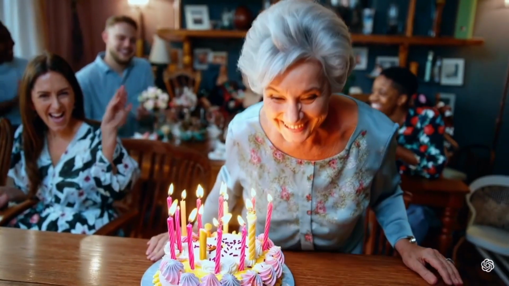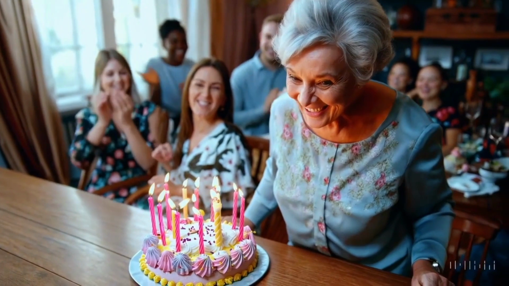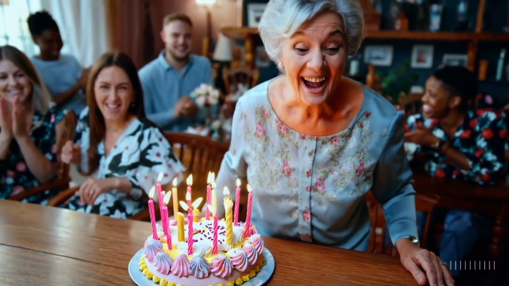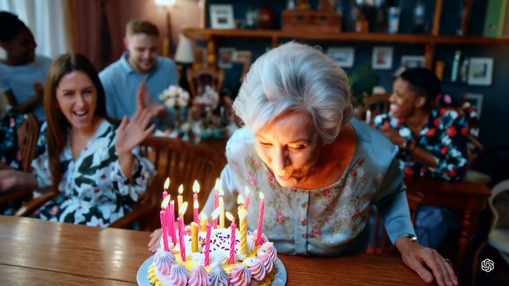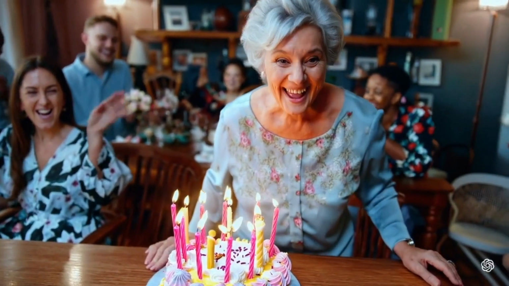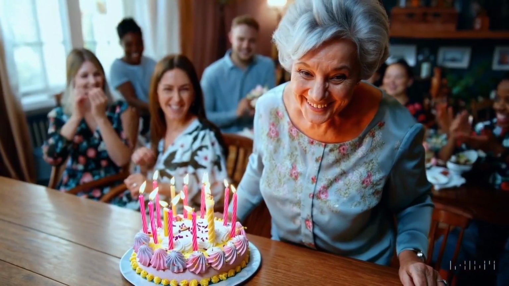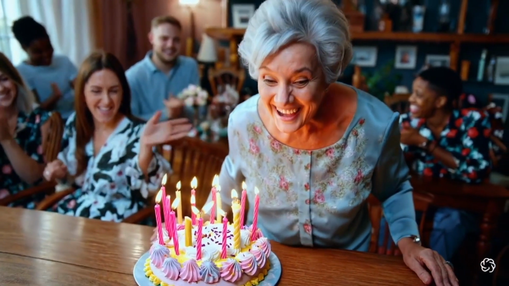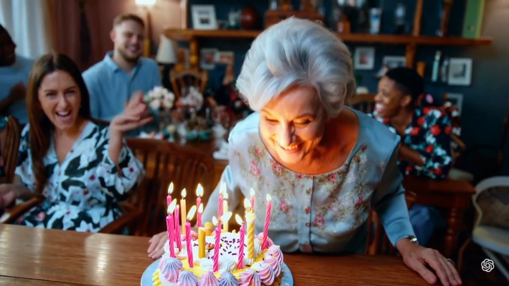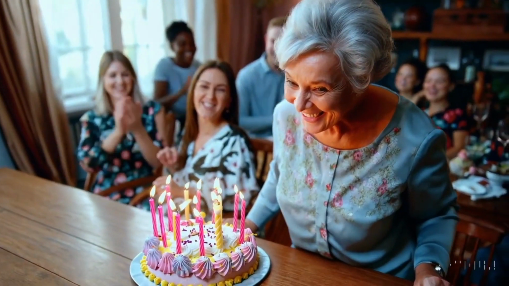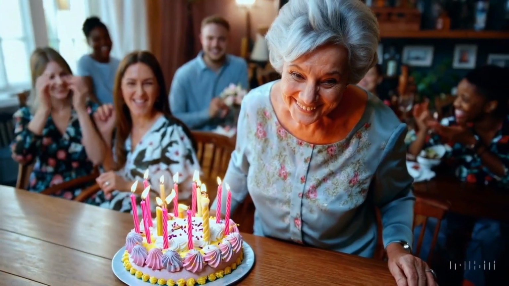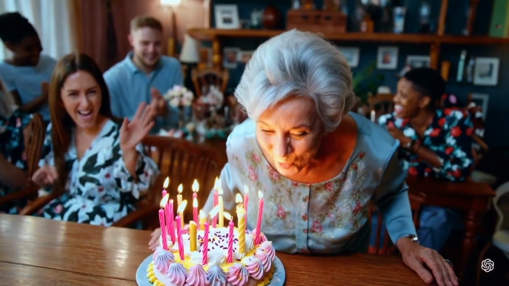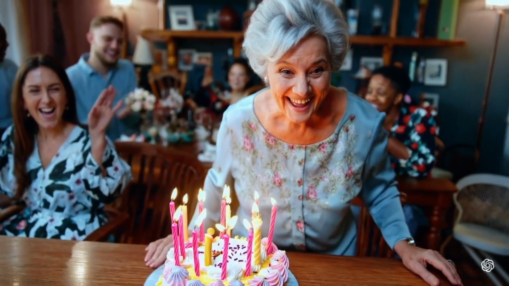Her expression is one of pure joy and happiness, with a happy glow in her eye. She leans forward and blows out the candles with a gentle puff. The cake has pink frosting and sprinkles, and the candles cease to flicker. The grandmother wears a light blue blouse adorned with floral patterns. Several happy friends and family sitting at the table can be seen celebrating, out of focus. The scene is beautifully captured, cinematic, showing a 3/4 view of the grandmother in the dining room. Warm color tones and soft lighting enhance the mood.